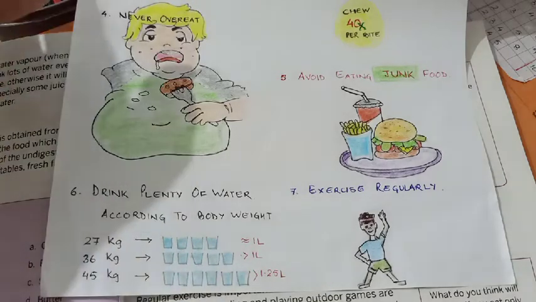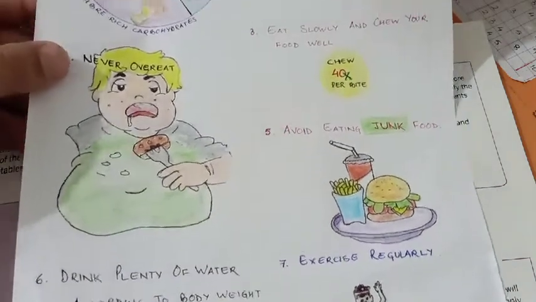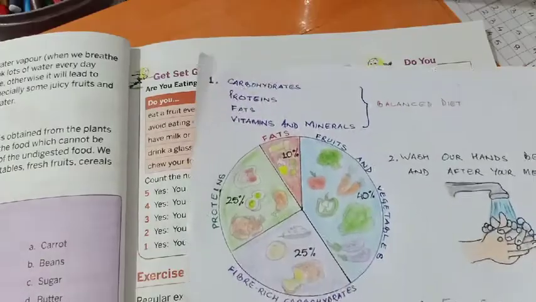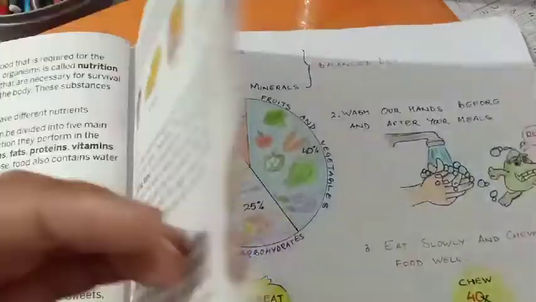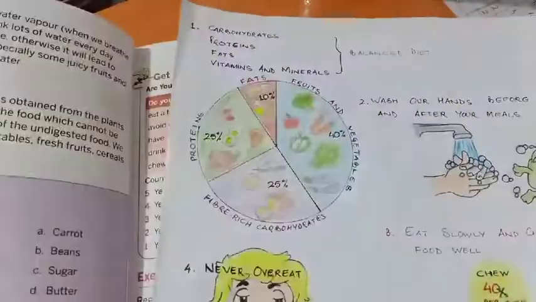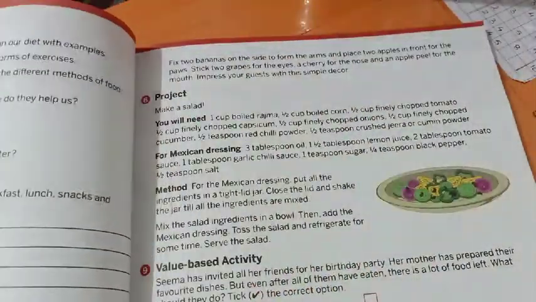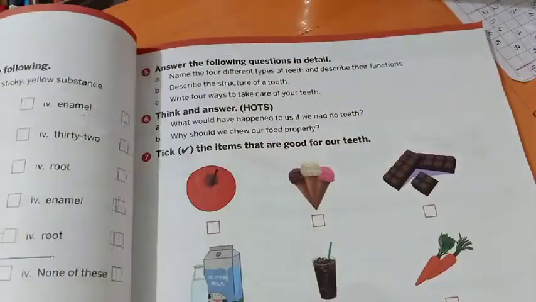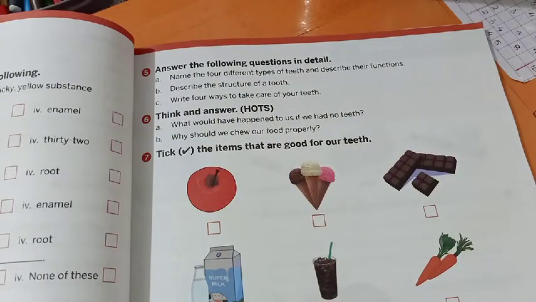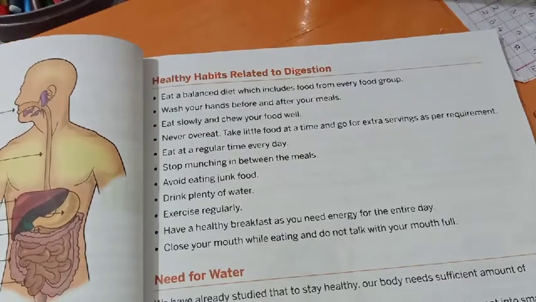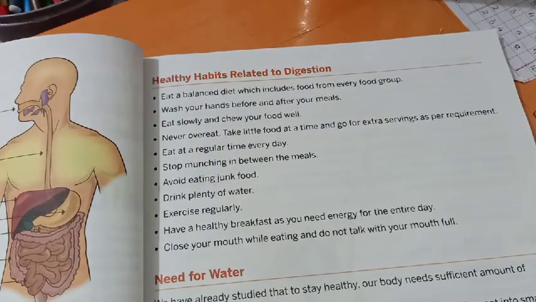So in today's lesson, we have discussed some healthy habits to keep our digestion healthy so that our body becomes healthy. Now, in your book, there are some other healthy habits mentioned. I suggest you go through other healthy habits also and discuss with your parents and try to understand them as well.